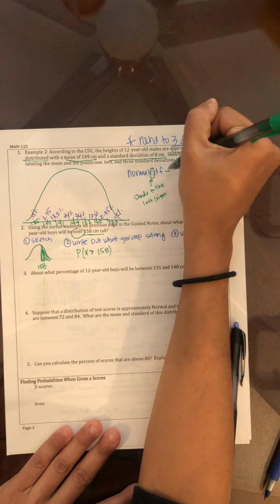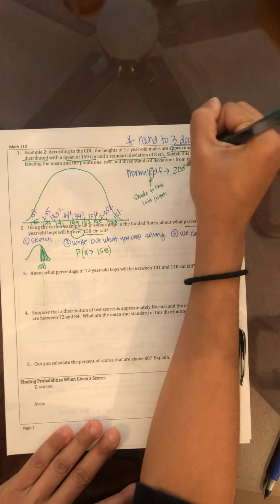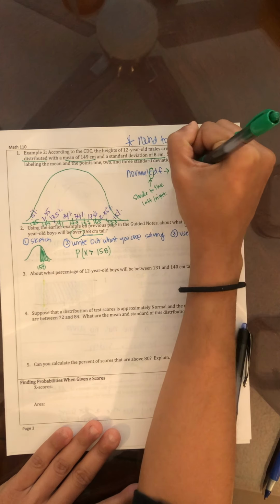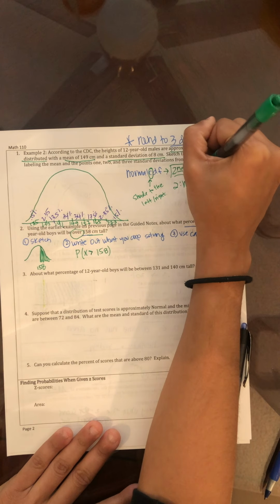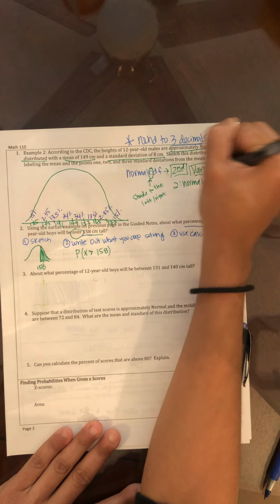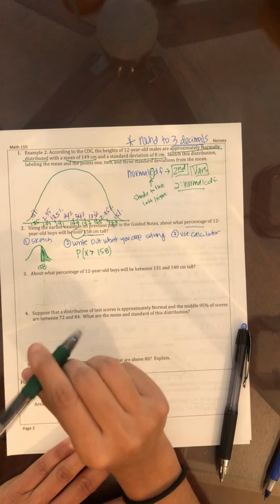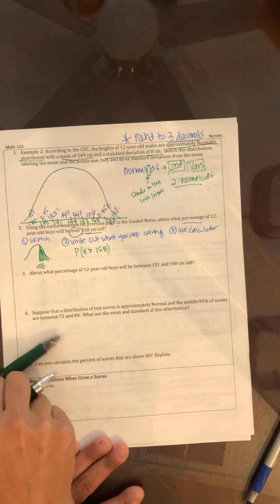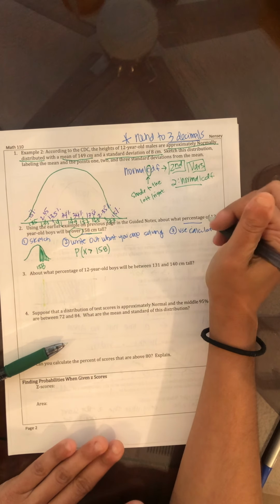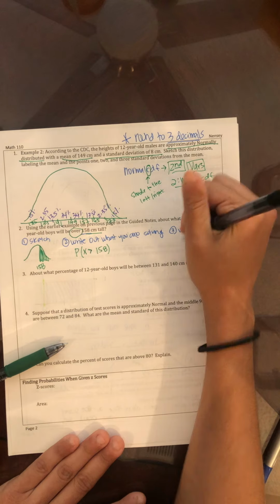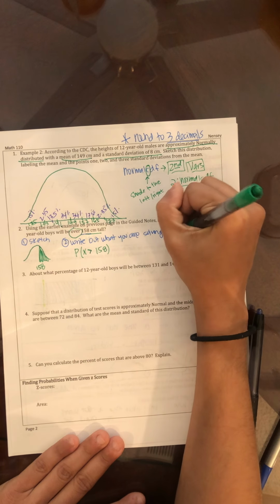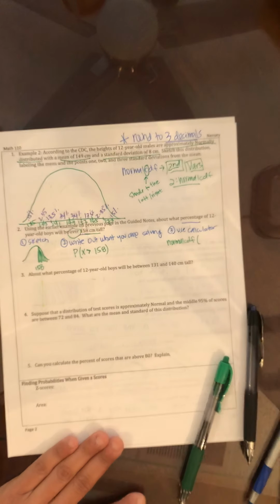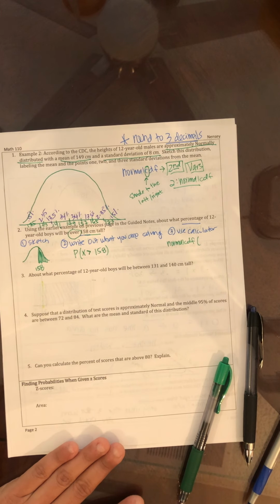Okay, now how you get there: it's going to be second, and then you hit vars. And then it's the second one, which says normal CDF. You're going to be using a lot of these buttons, so you're going to be really familiar with all of them. Okay. So I'm going to write this out first. It says use calculator, so normal CDF. And then I'm going to show you guys on the calculator what to type in.